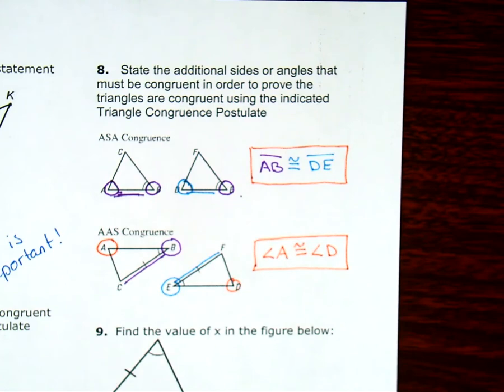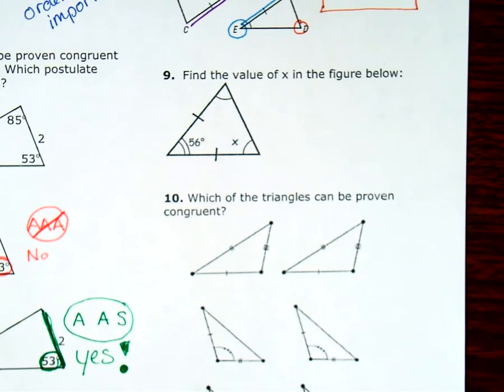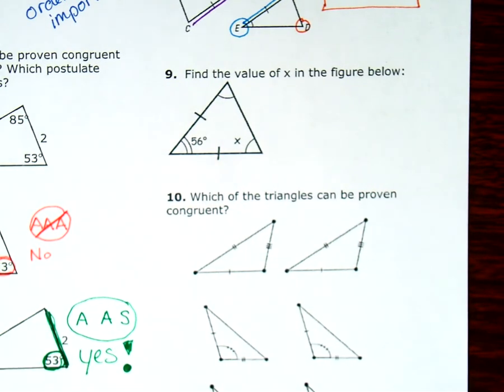Okay, hopefully that helps you with figuring out which missing side you need. In the last video, we're going to look at these last two problems for this review. All right, thank you so much for watching.